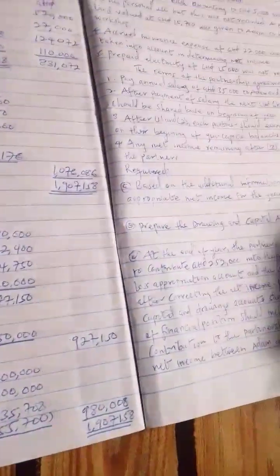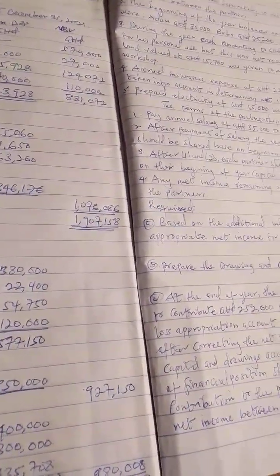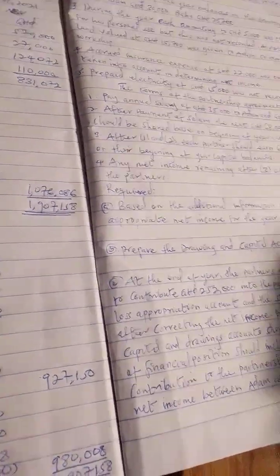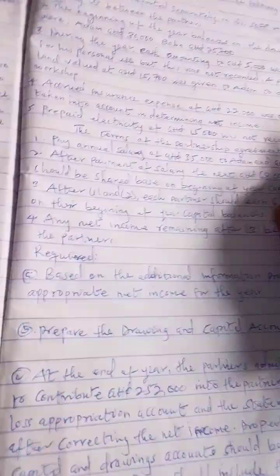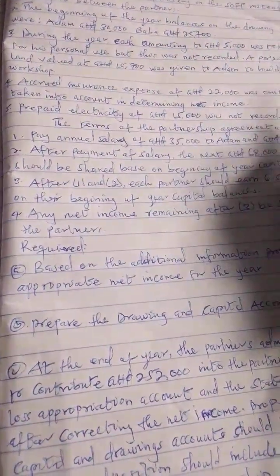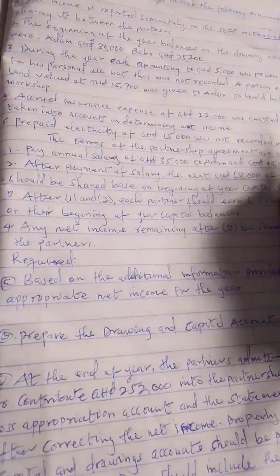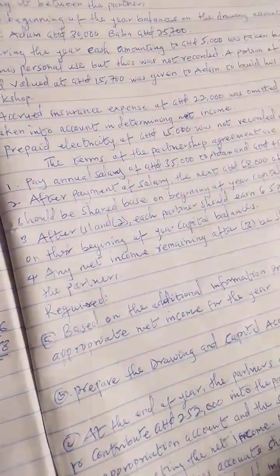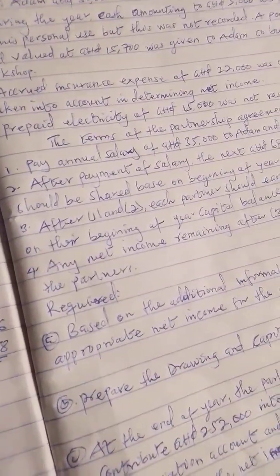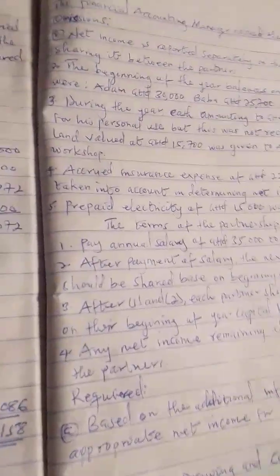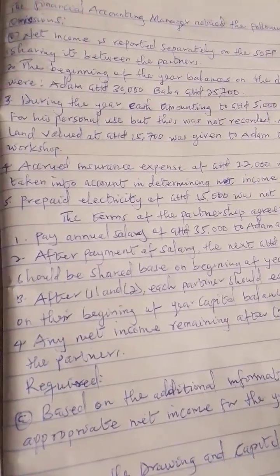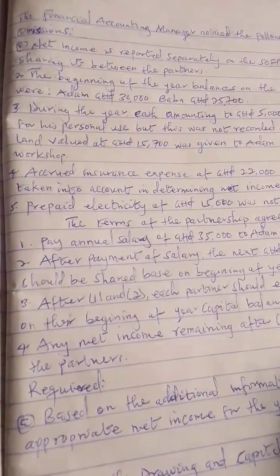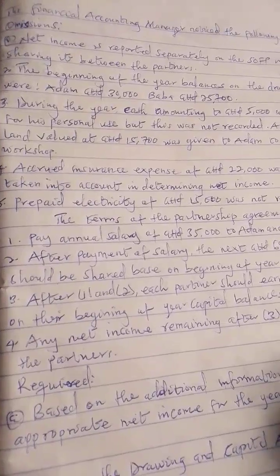And the additional information also made us realize that some of the items were omitted or not recorded. So that means that the net income that was reported is not the correct amount. So we have to find the correct amount, or the appropriate net income. And this is how you are going to do it if you are calculating the appropriate or adjusted net income. You have to less the accrued insurance, which is 22,000 Ghana cedis. And you have to add the prepaid electricity, which is 15,000 Ghana cedis.